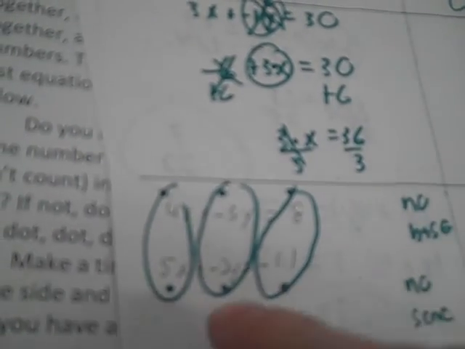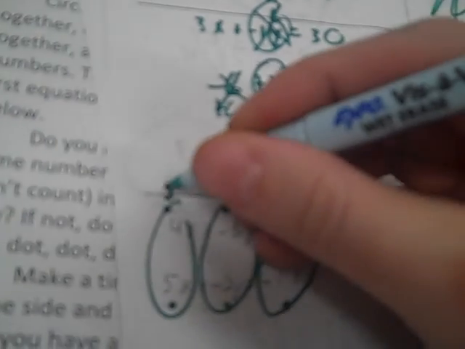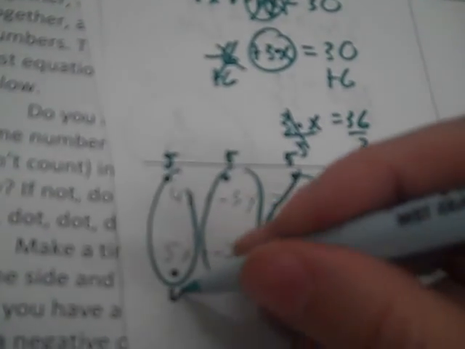Now what am I going to dot? So I have a 5 here. Dot means times. Whatever I have in front on the bottom goes up here. Whatever I have in front on top goes down here.